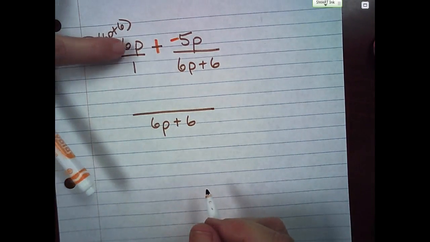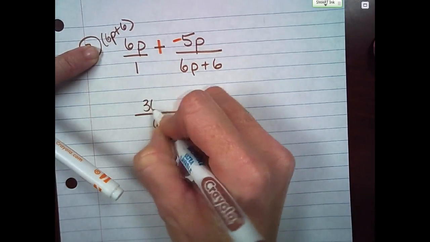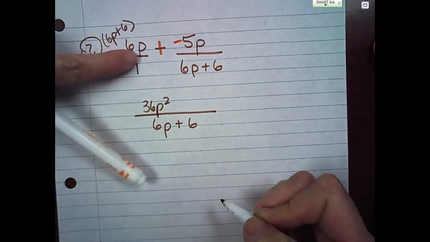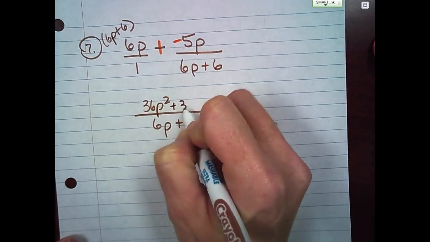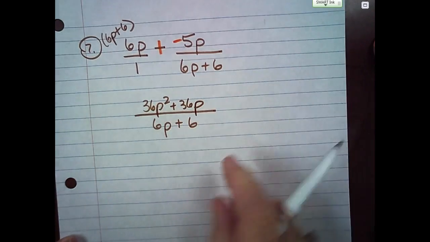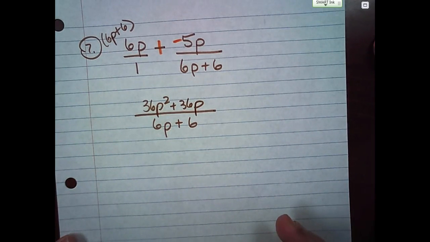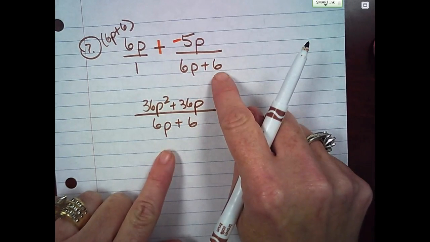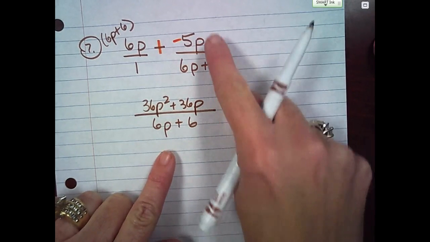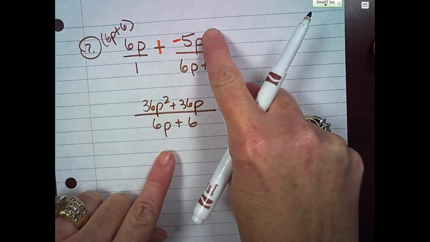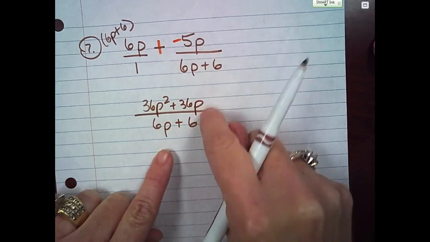So 6p times 6p is 36p squared, and 6p times 6 is just 36p. And then you go to the next fraction. These match, right? So drop it down. This one matches, so just drop it down.